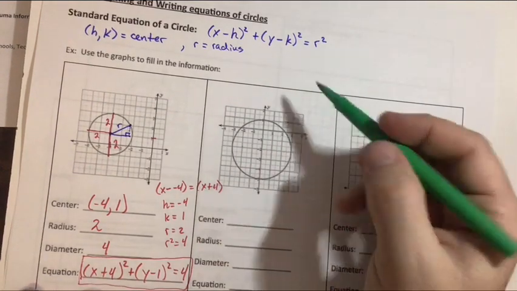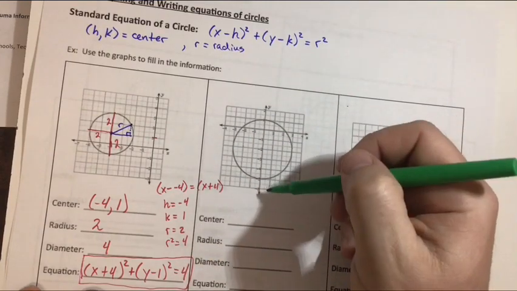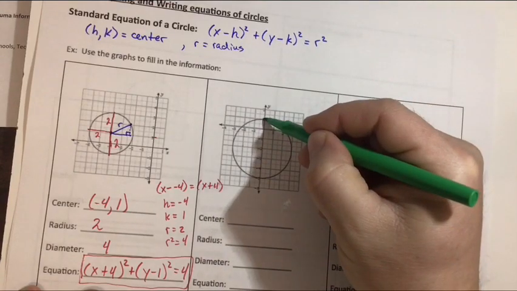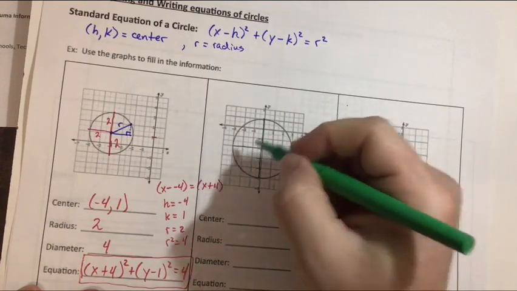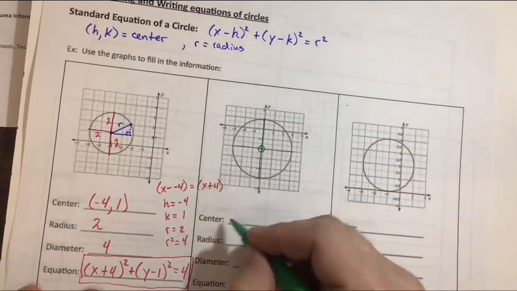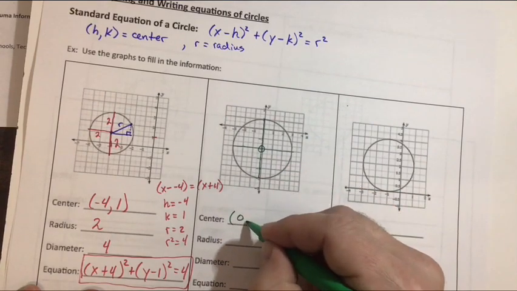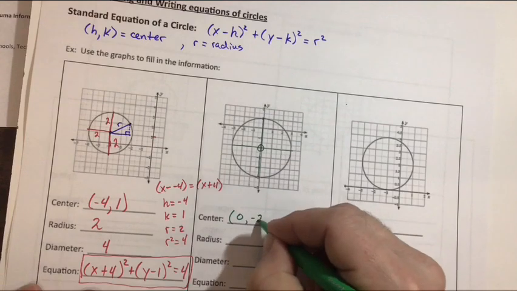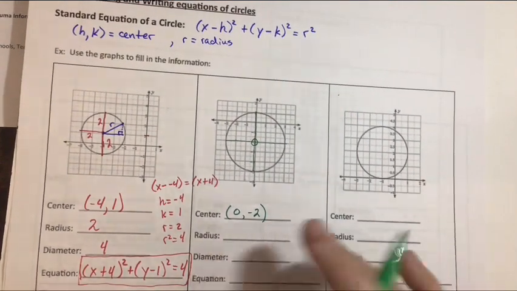Okay, in this example, you can kind of tell where the center is. There's not really a calculation for it. Most of the time you will be able to obviously see where the center is. Draw a diagonal vertically, draw a diagonal horizontally, and you'll see they meet at the center, which is that point there. Since this is on the y-axis, the x-coordinate is 0, and the y-coordinate here is negative 2. So the center is at (0, negative 2).